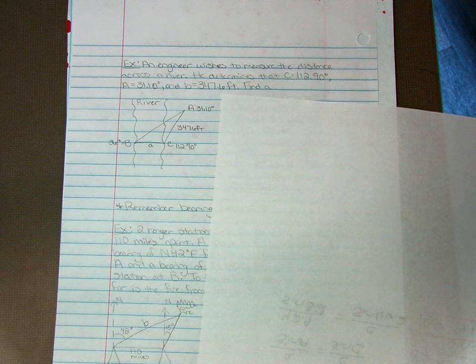It says an engineer wishes to measure the distance across a river. He determines that C is 112.90 degrees, A is 31.10 degrees, and B measures 347.6 feet.